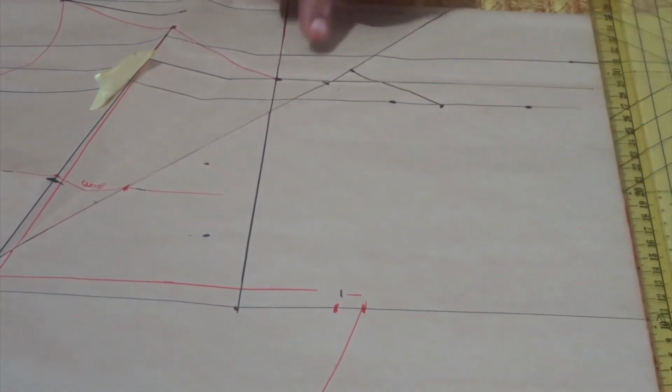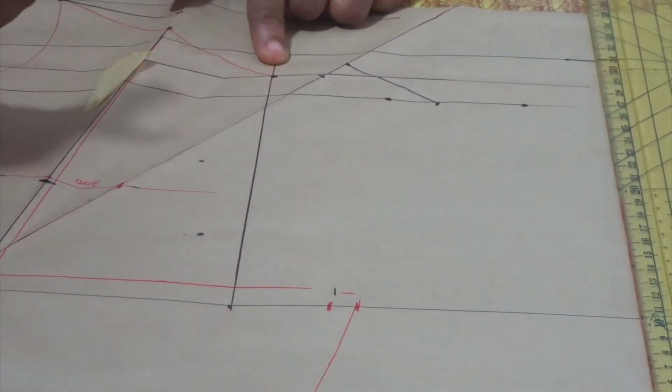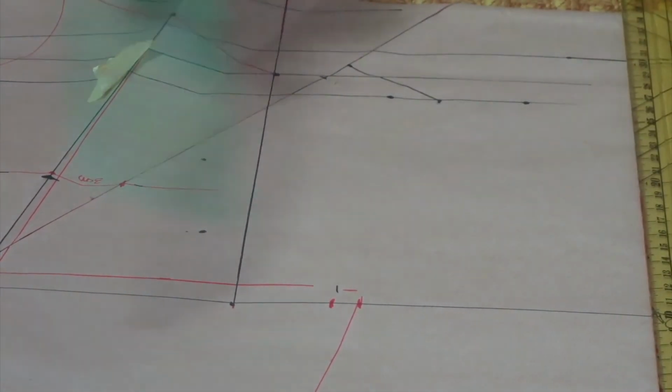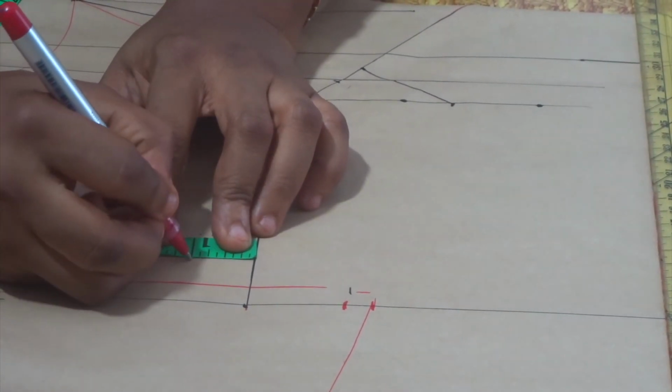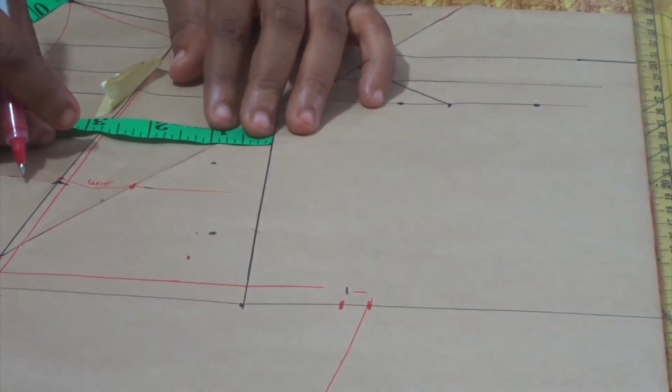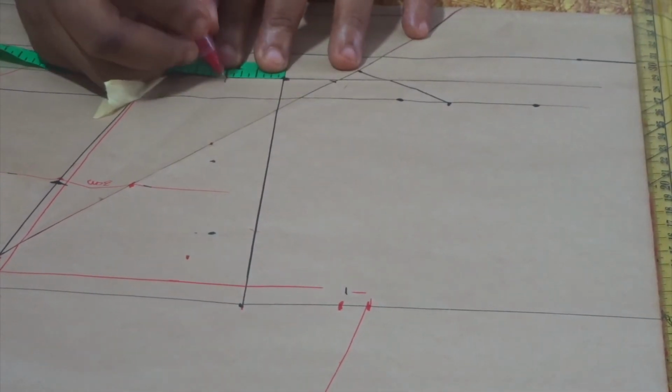Now, without the dart, normally I would come inside by 1 centimeter. So still come inside by 1 centimeter. This is 1 inch, not centimeter. Pardon. Okay.